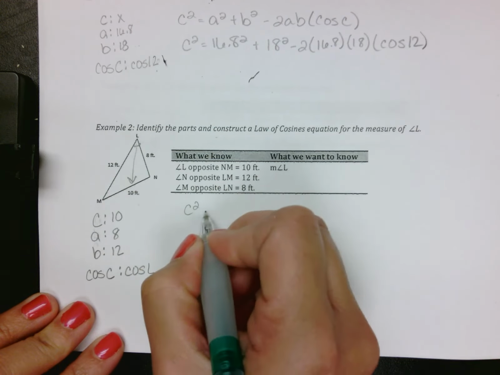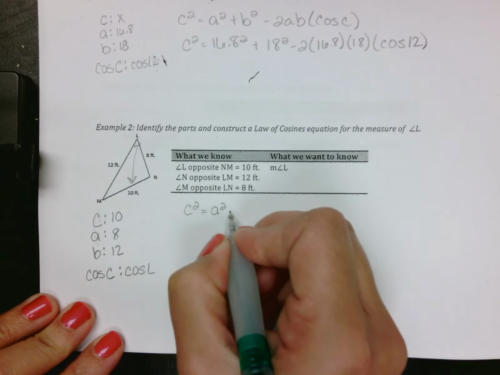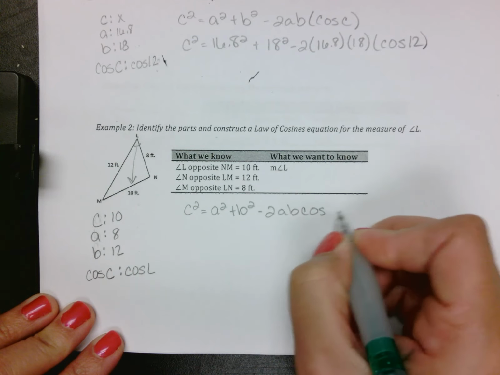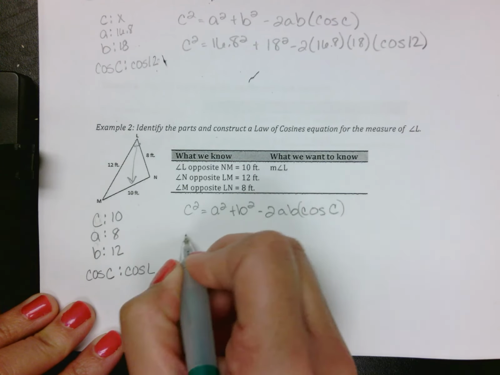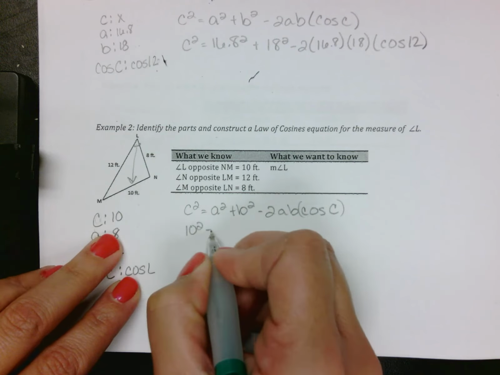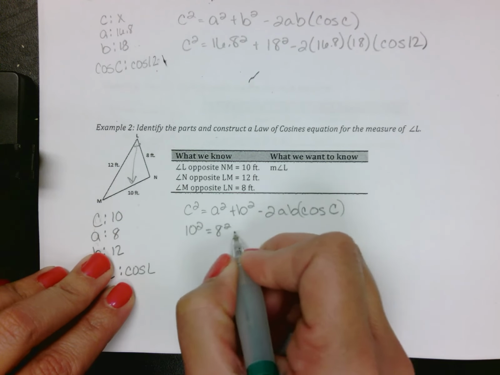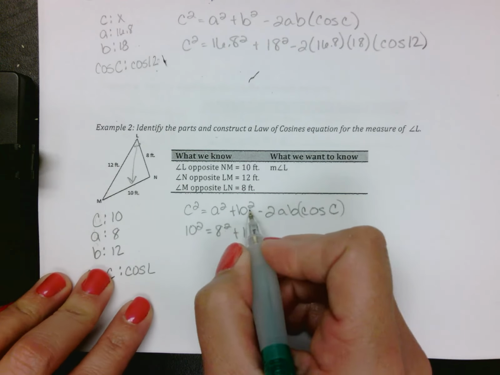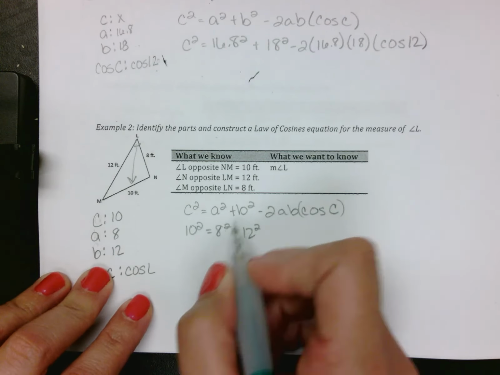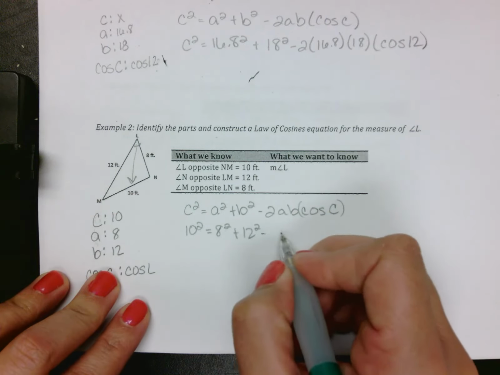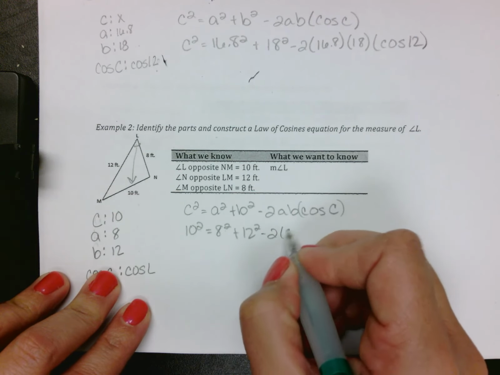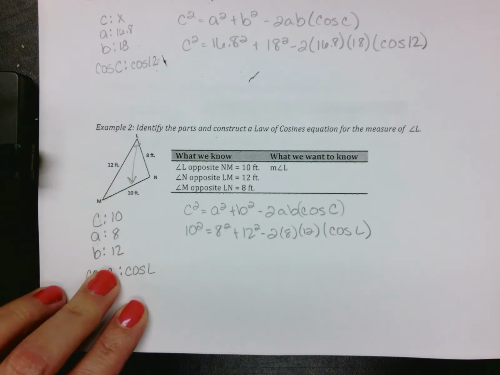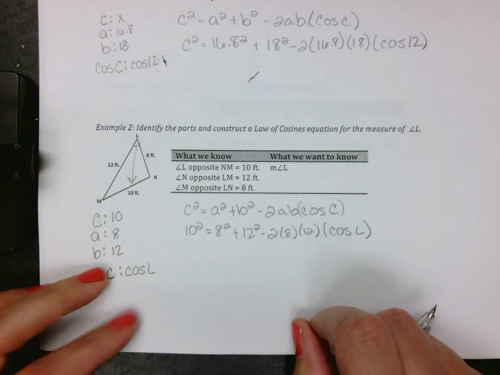Remember, our formula is C squared equals A squared plus B squared minus 2AB and the cosine of C. So C squared is 10, A squared is 8, and B squared is 12. Notice this squared is part of the original formula, just like the Pythagorean theorem. So when I put the numbers in, I put the squared with those numbers. And then 2 times 8 times 12 times the cosine of L, because this is what I'm looking for.